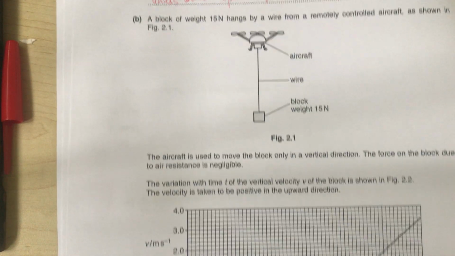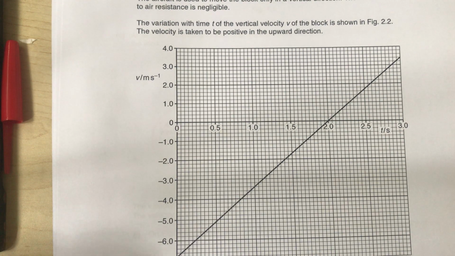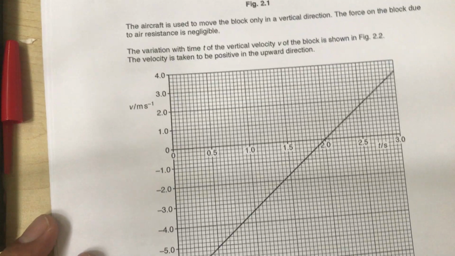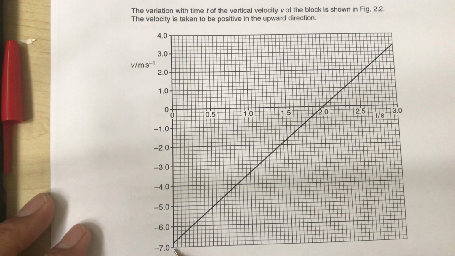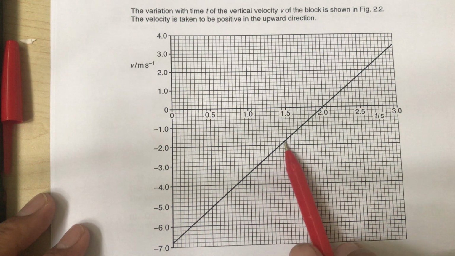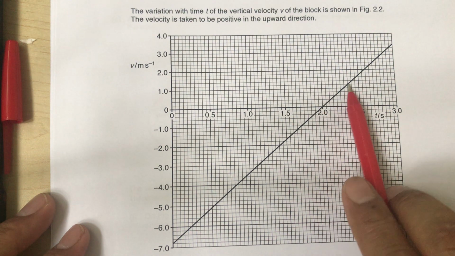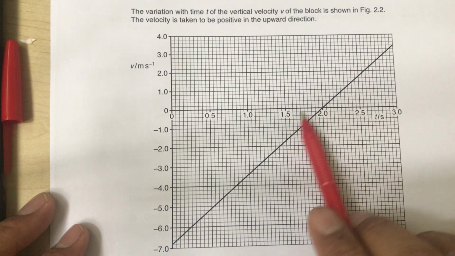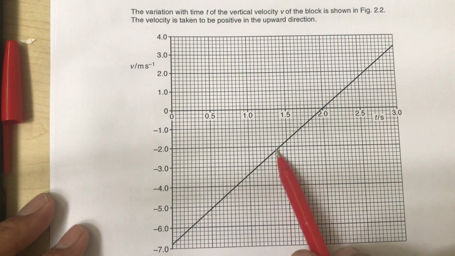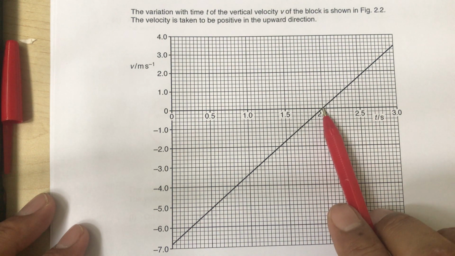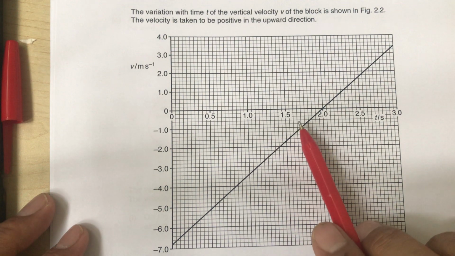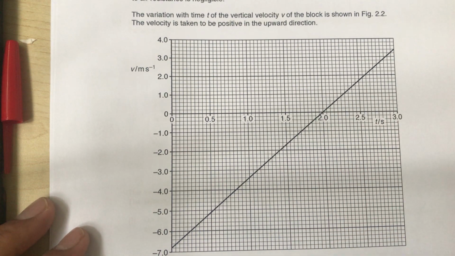This graph starts from negative 7 m s^-1, goes to 0, and then goes up again to around 3 point something.